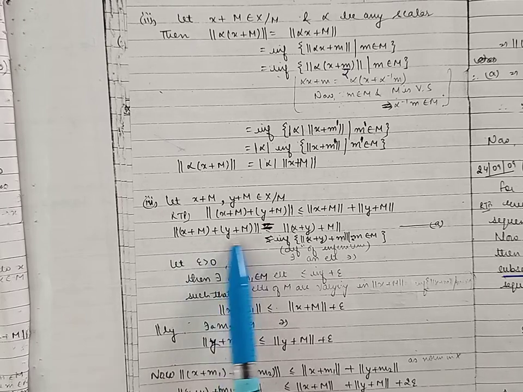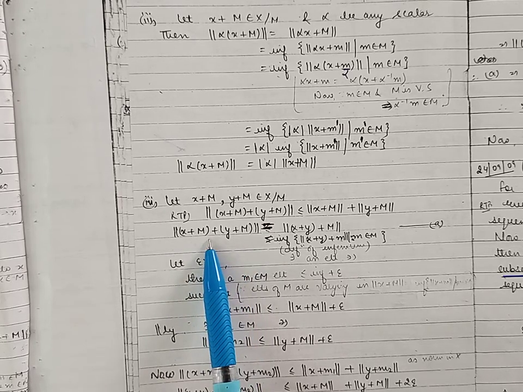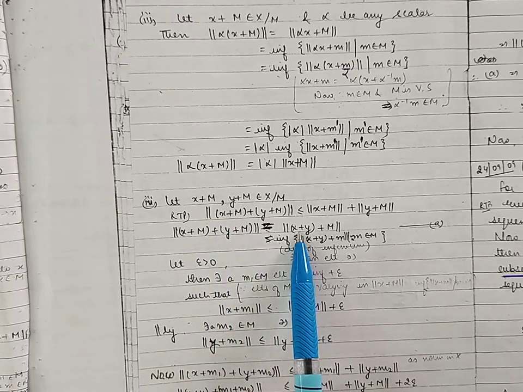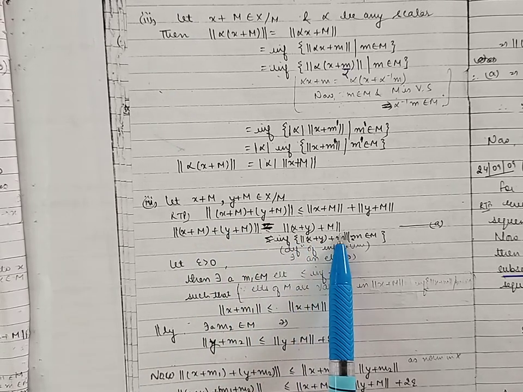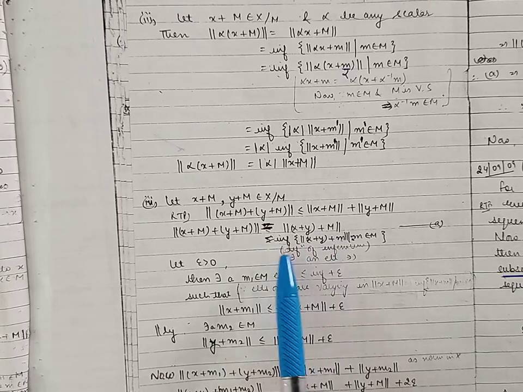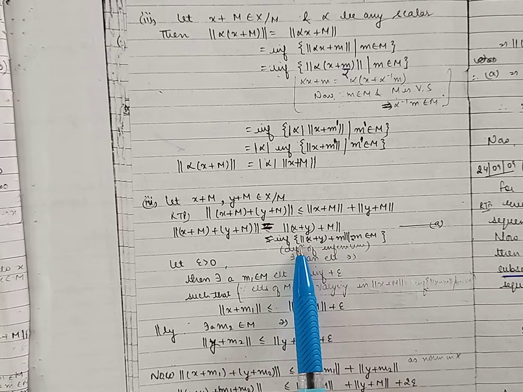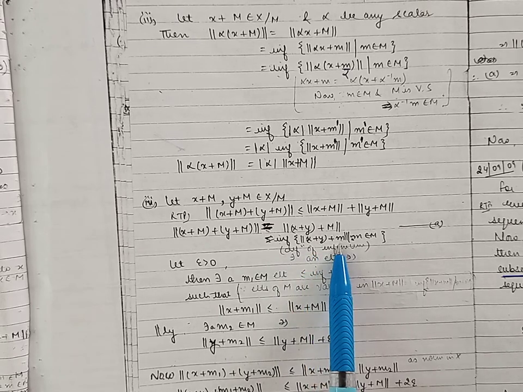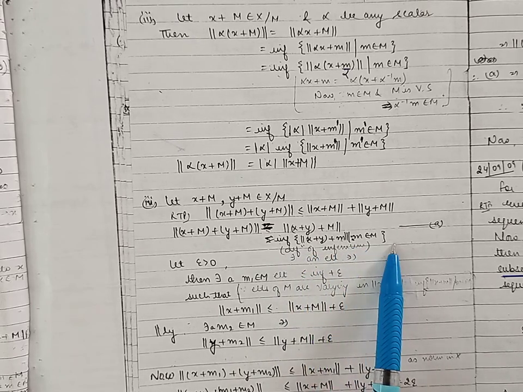Now by definition of addition in a quotient space, this expression can be written as norm of x plus y plus m. Now by definition of norm, this is the infimum of the set consisting of the norms of the elements x plus y plus m, where m belongs to M.